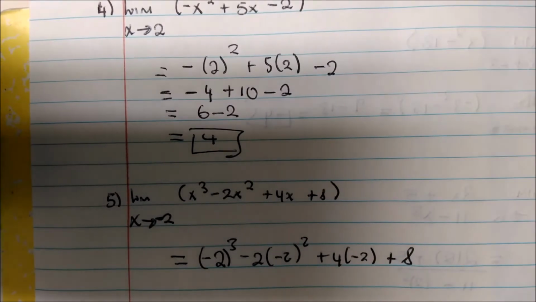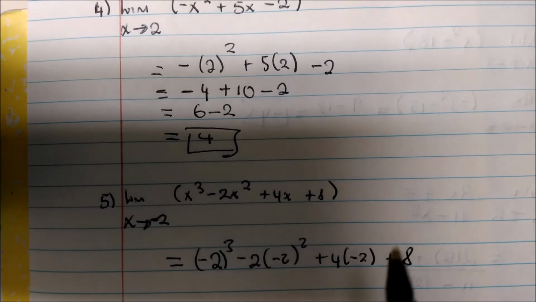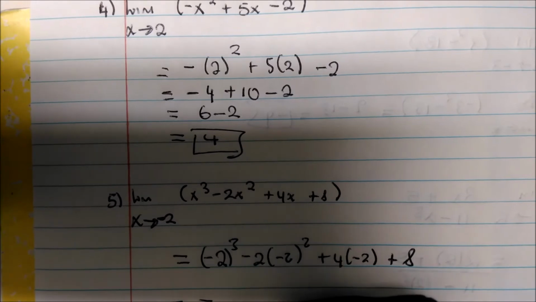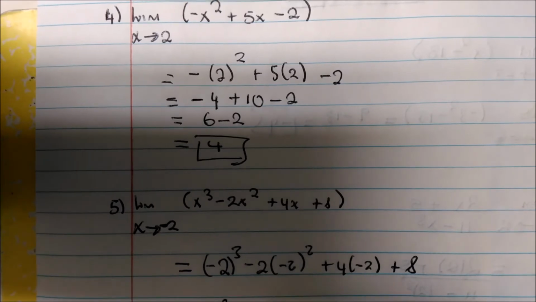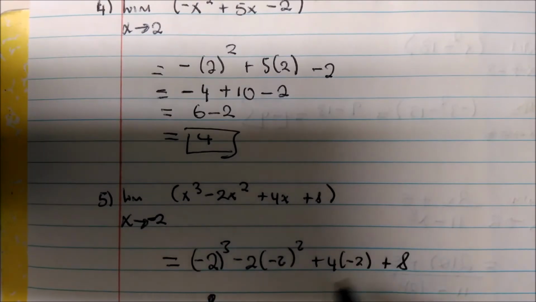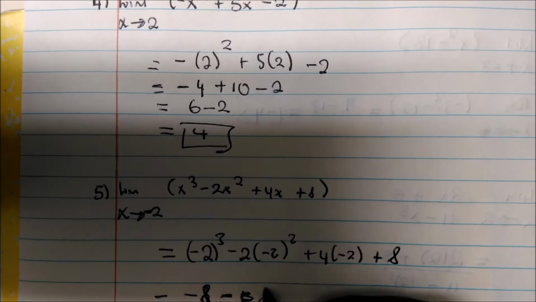Cubing a negative number, an odd power, will always give you a negative value. So this is negative 8. Then negative 2 times 4, which is negative 8.